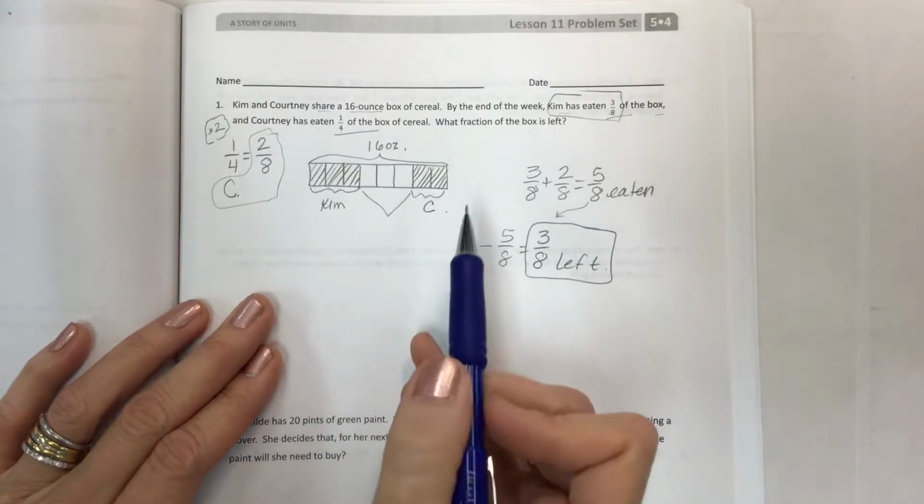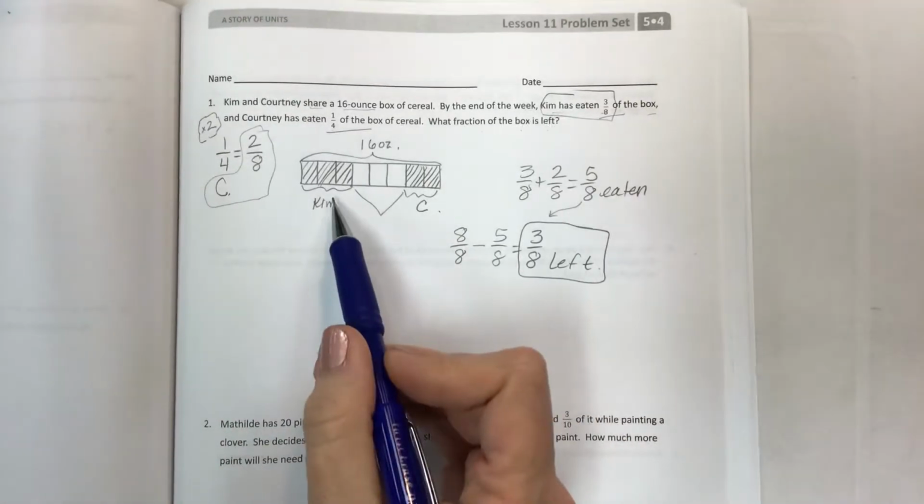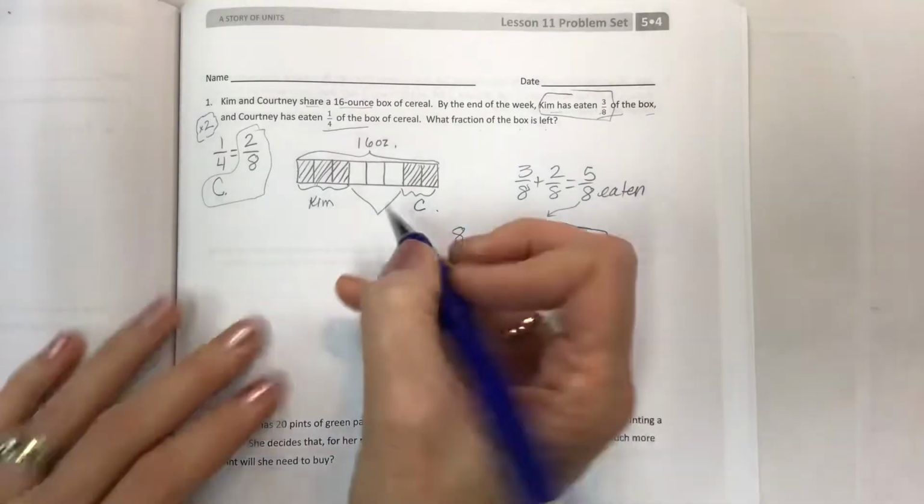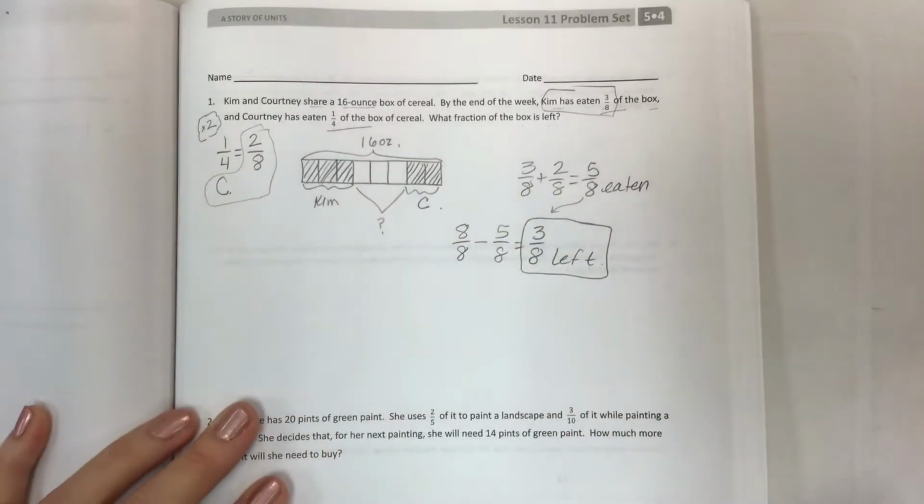A bonus question could be, how many ounces of cereal did Kim eat? How many ounces of cereal did Courtney eat? How many ounces are left? So there you go. See, not too hard.